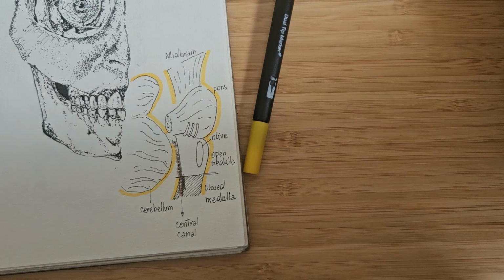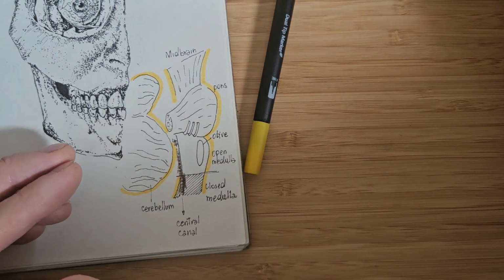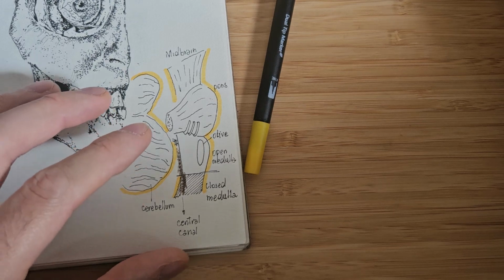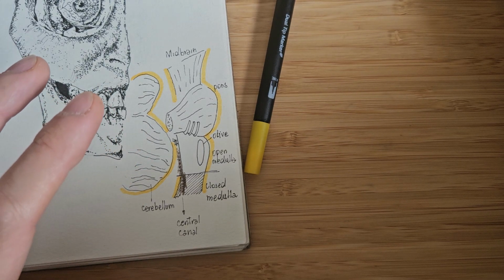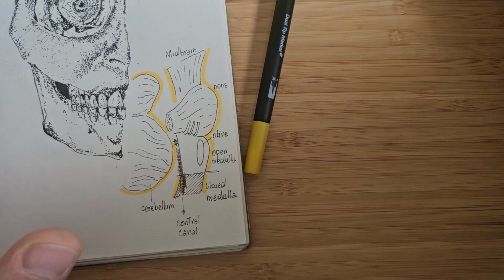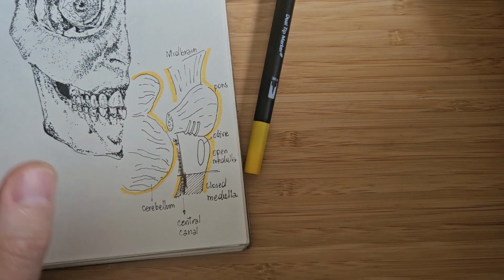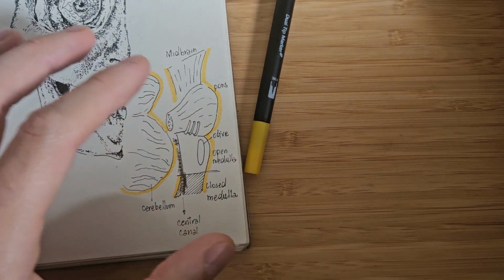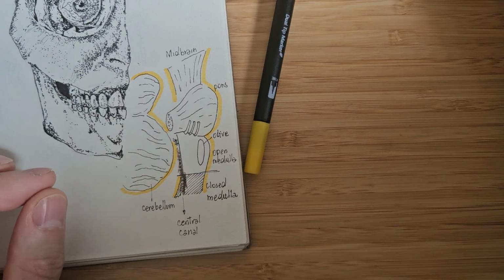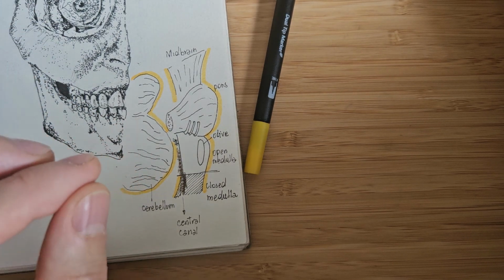Now, what else? We have here the cerebellum. The cerebellum is not part of the medulla itself, but is closely related functionally and anatomically with the medulla. The cerebellum will receive input from the olive via the inferior olivary nucleus, and it will help coordinate voluntary movements, posture, and balance.